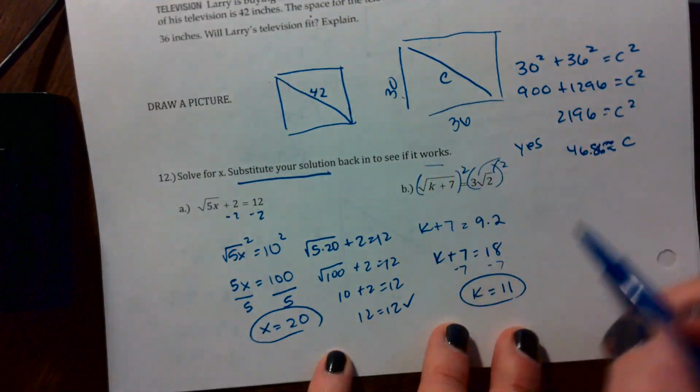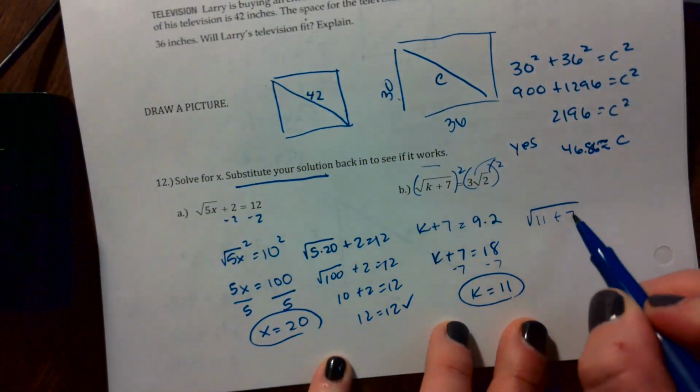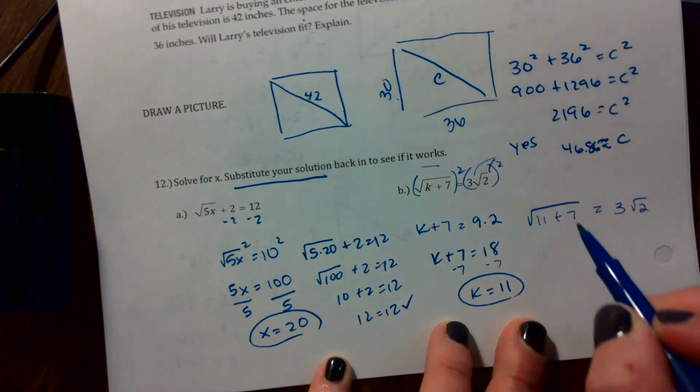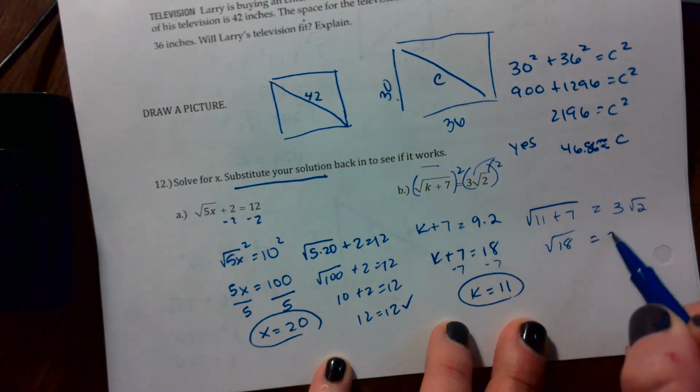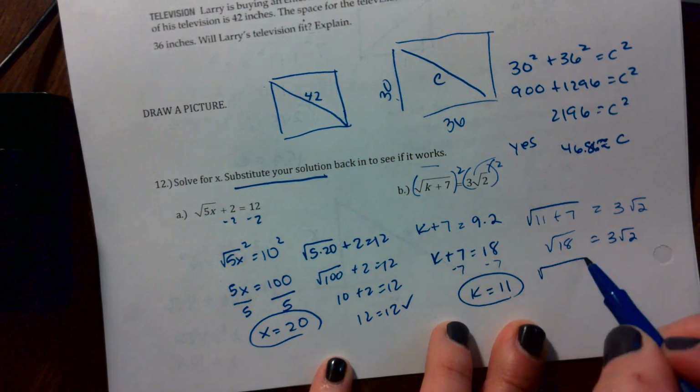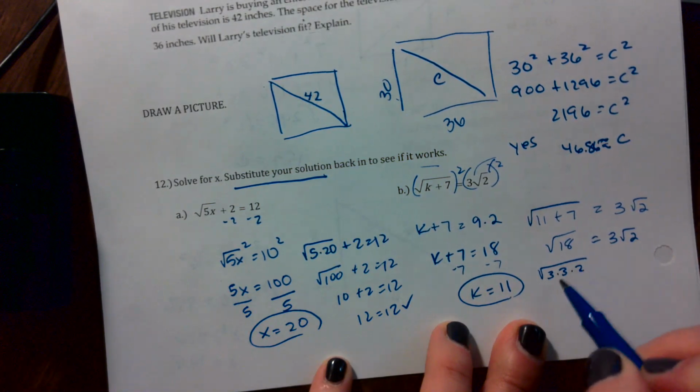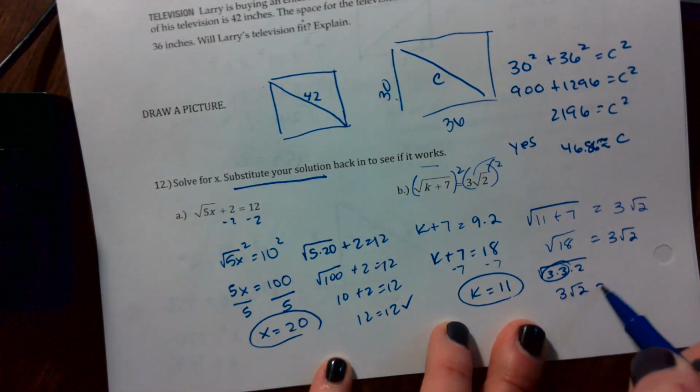If I put 11 back in, does the square root of 11 plus 7 equal 3 root 2? Does the square root of 18 equal 3 root 2? If I break down 18, it's 9 times 2, which is 3 root 2. Does that equal 3 root 2? Yes.